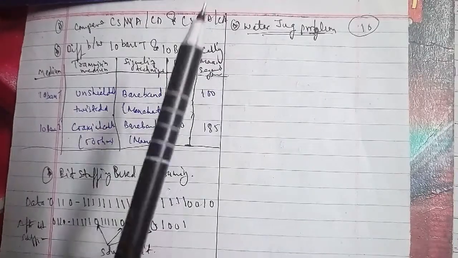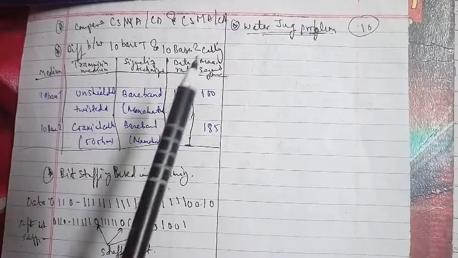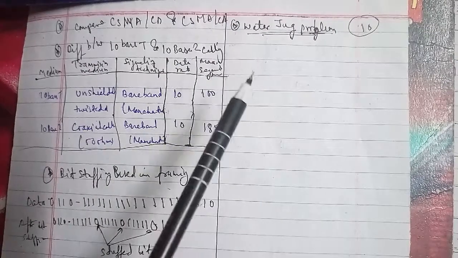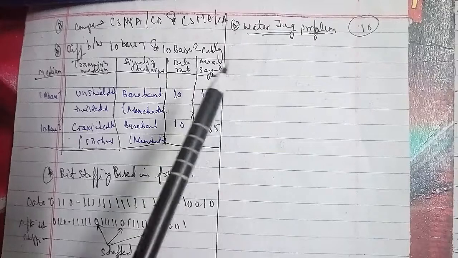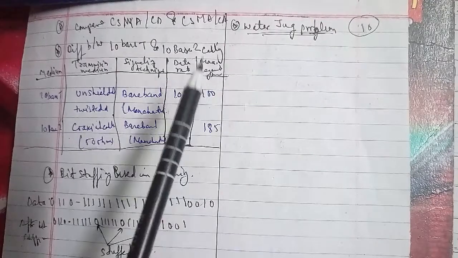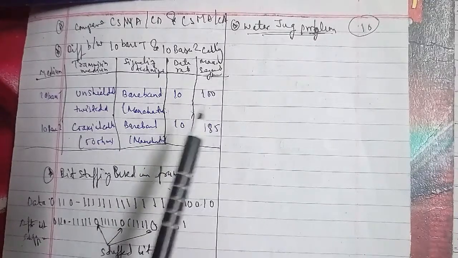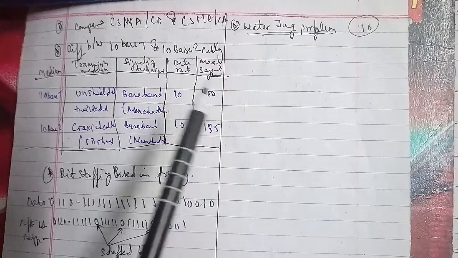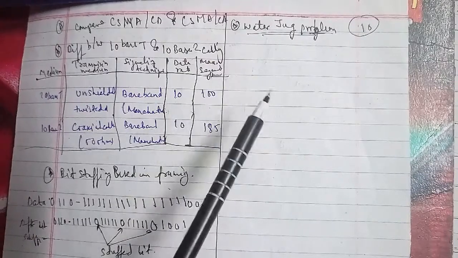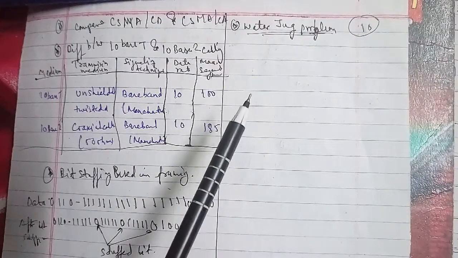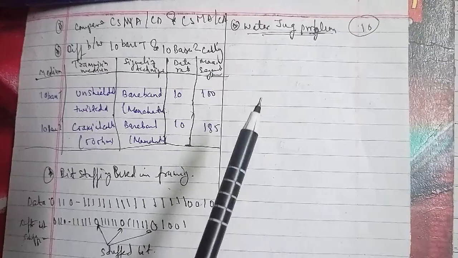The state space for this problem can be represented by the ordered pairs of integers x comma y, where x represents the quantity of water in the 4 liter jug and y the quantity in the 3 liter jug. The start state is 0 comma 0 and the goal state is 2 comma n for any value of n. For that, you have to fill it.